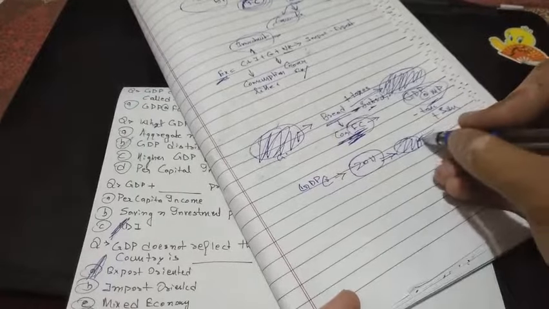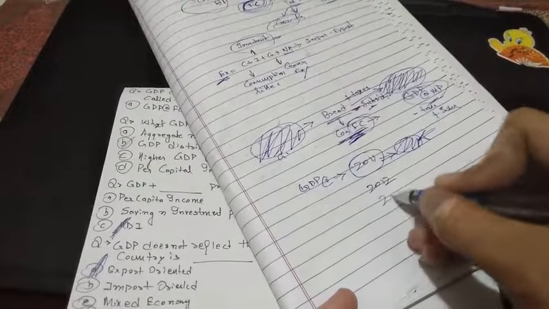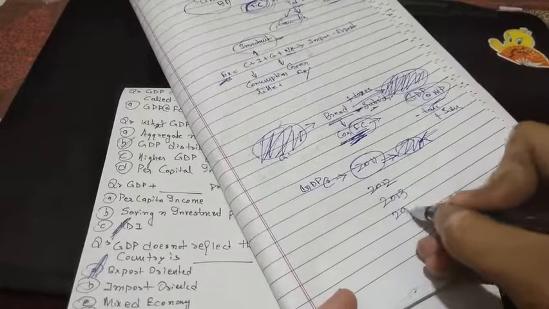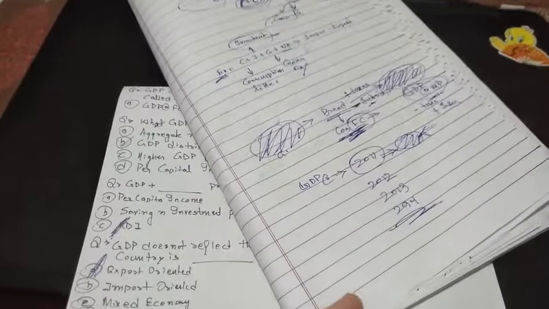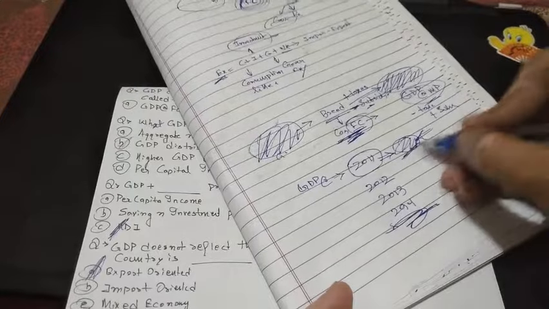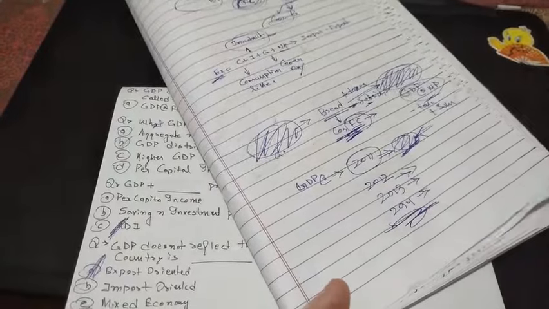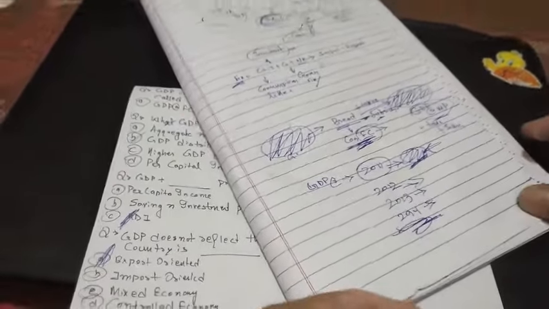This price is also used to calculate the GDP in 2012, 2013, 2014, and for whatever time the government wants, this base price will be used for all.